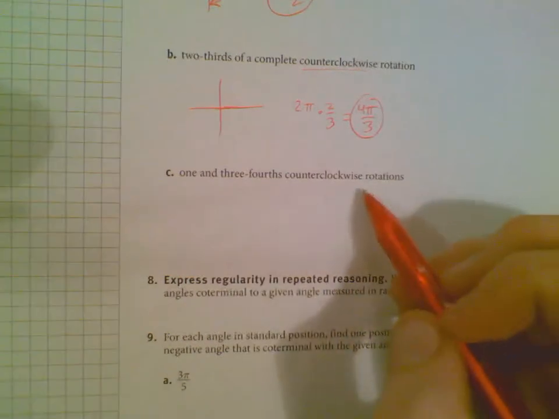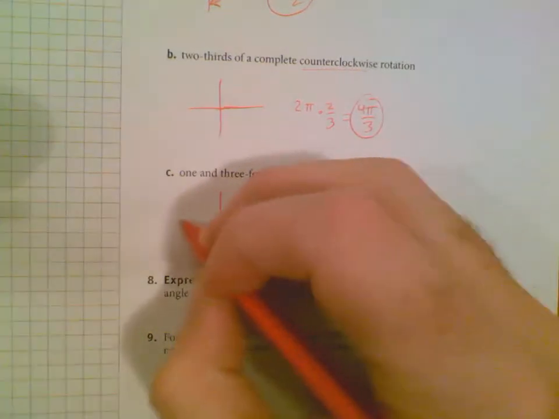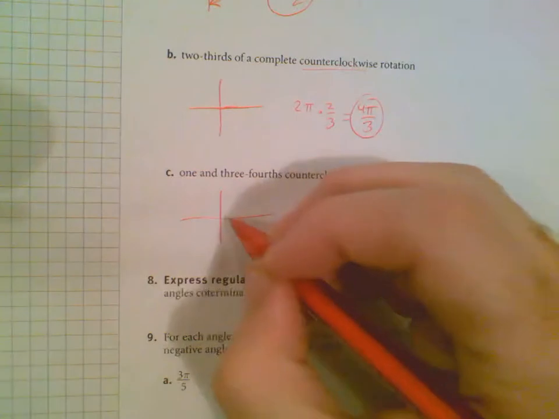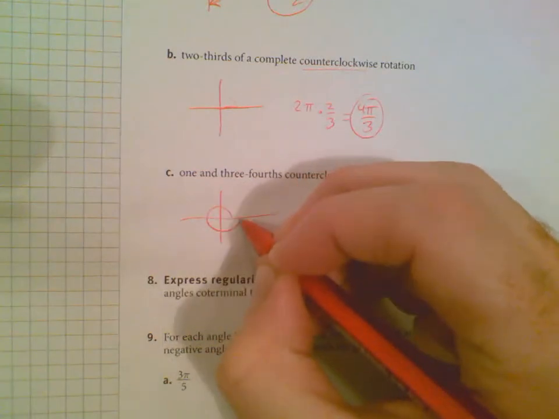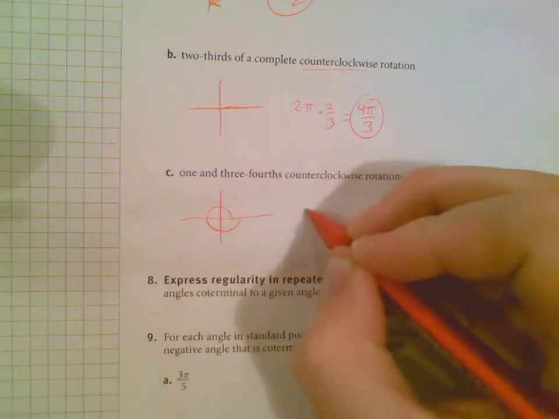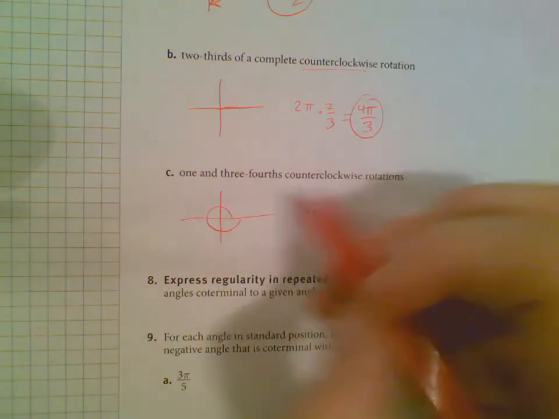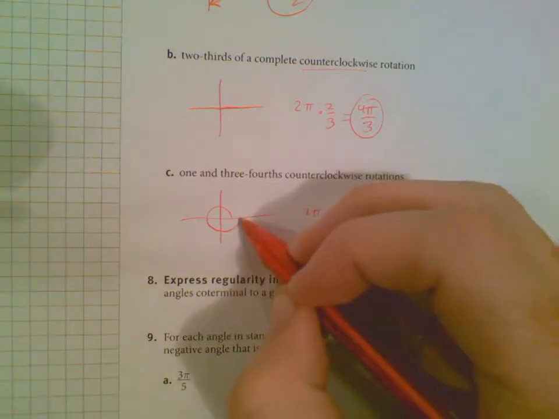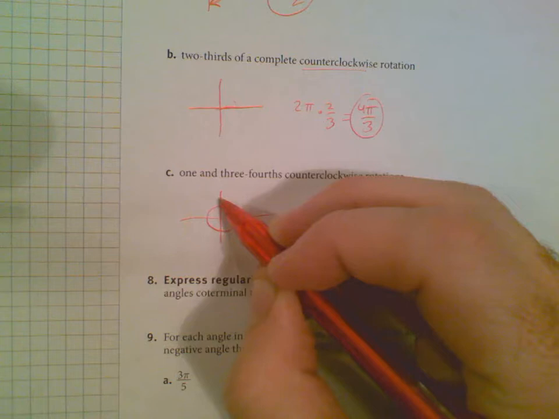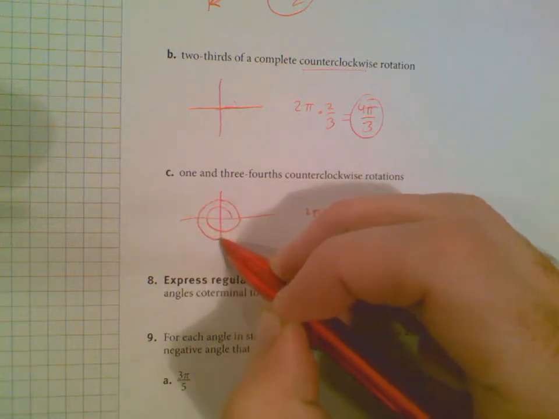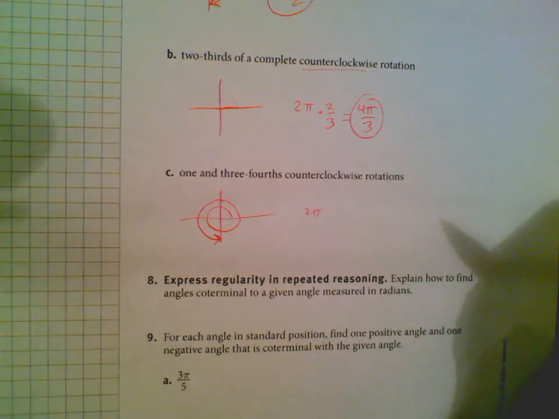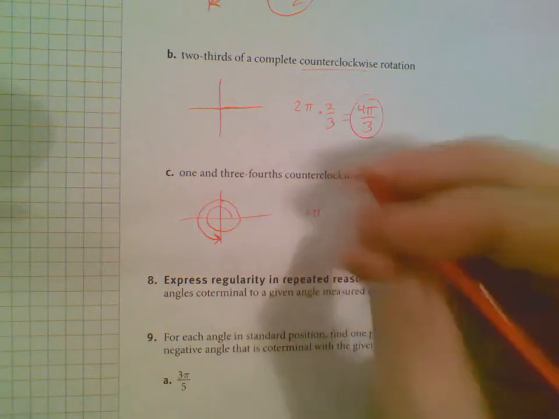Alright, the third one. 1 3/4 counterclockwise rotation. Counterclockwise. So 1, well, I already know what that is. That's 2 pi. I'm going to add that to something else later. And 3/4. Okay, I already did my 1, so here's 1/4, 2/4, 3/4. Okay, how much is that? We already talked about it.